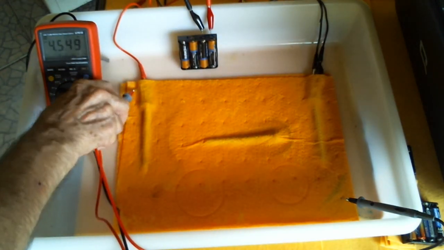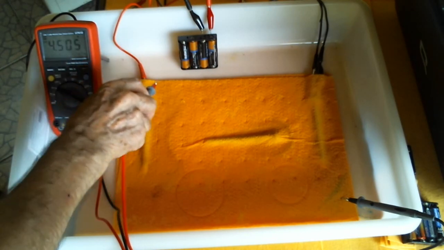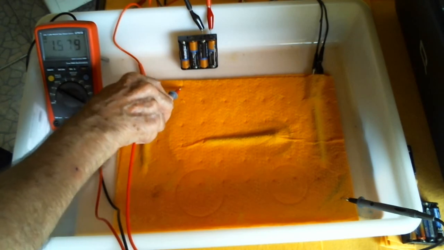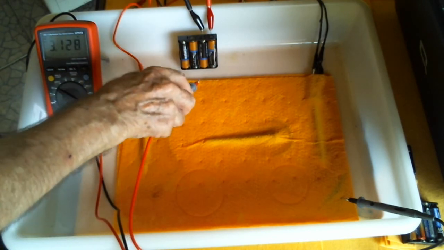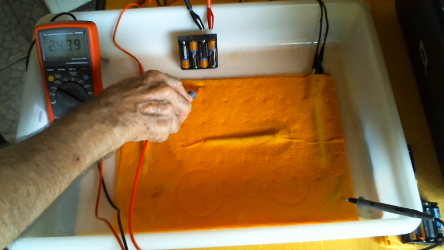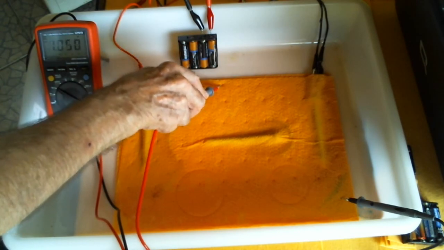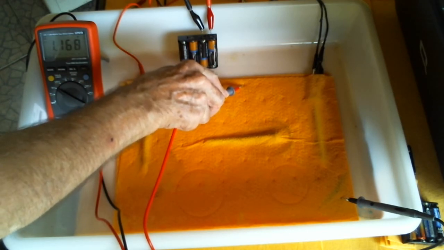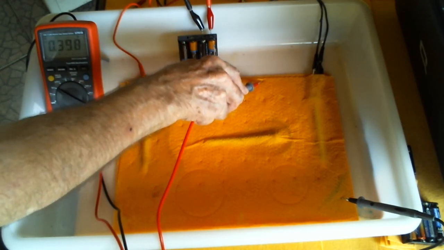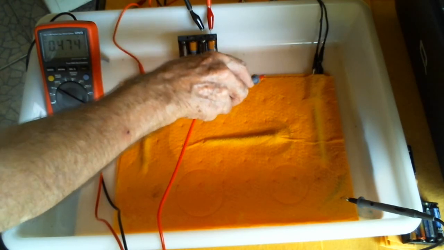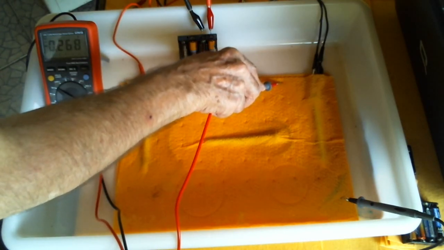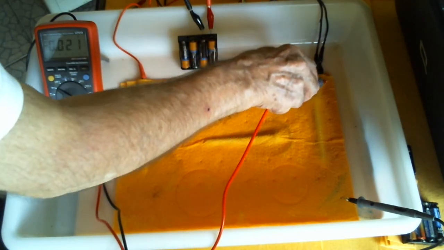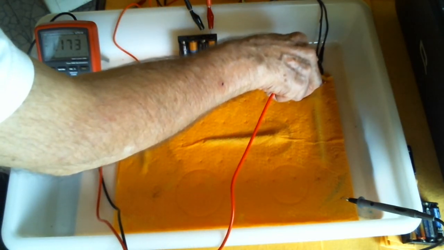First on the sixth row. Second on the sixth row. Third. Fourth. Fifth. Sixth. Seventh. Eighth. Ninth. 10th on the sixth row.